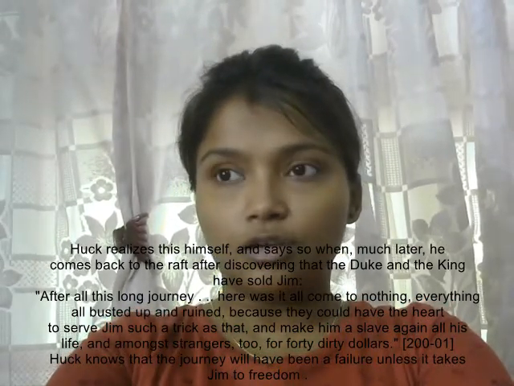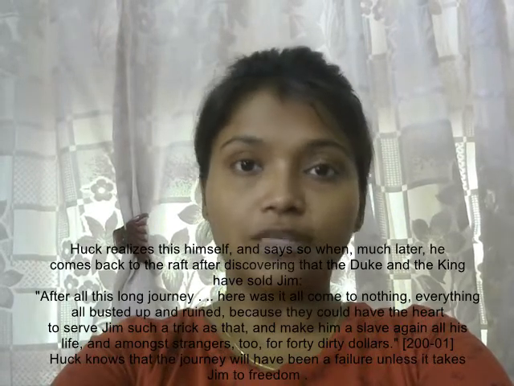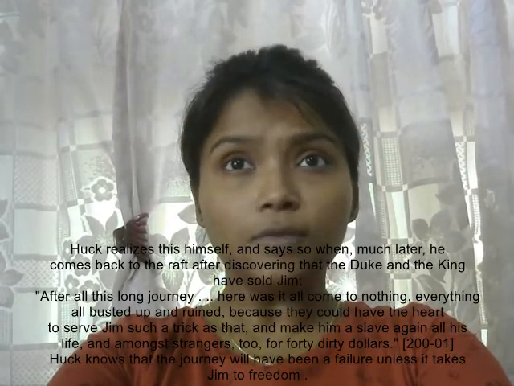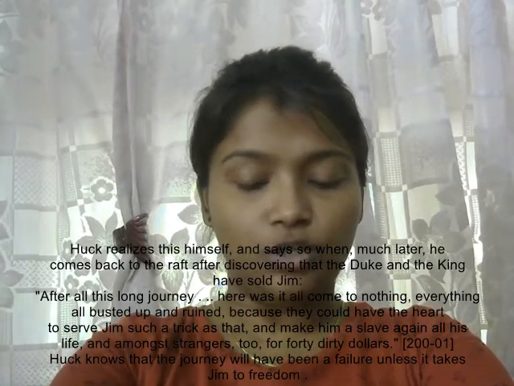Now, what is the purpose of this? Why does Twain or Clemens make a plot like this in which the principal characters have to take a journey which becomes essentially futile at the end of the journey because of one person whose revelation comes to us later on, and that is Miss Watson's. It is one of the important devices that Twain uses.